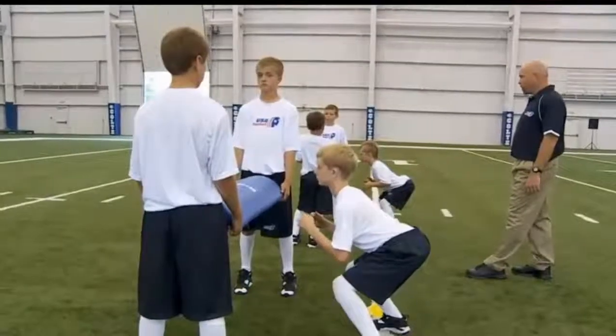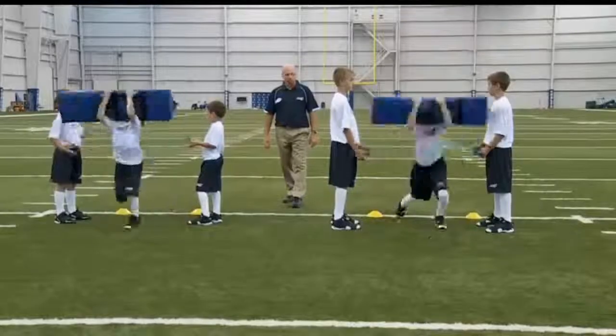We're going to get in a breakdown position. We're going to step through with our right foot. When I say hit, we're going to hit and rip at the same time, carrying it through 4 yards. Here we go. Breakdown position. Ready, hit.